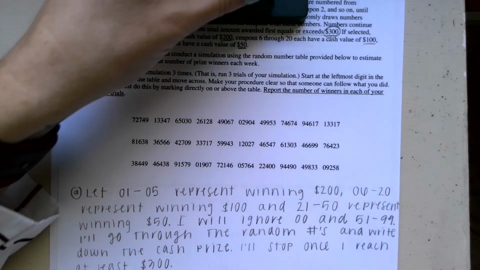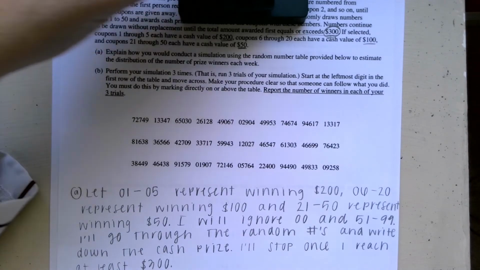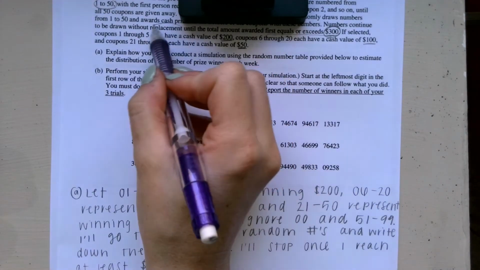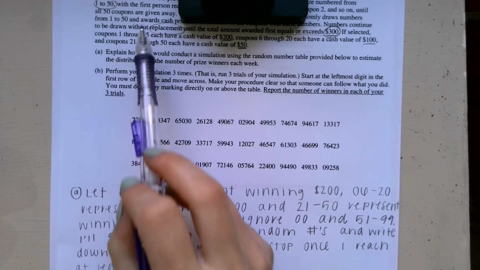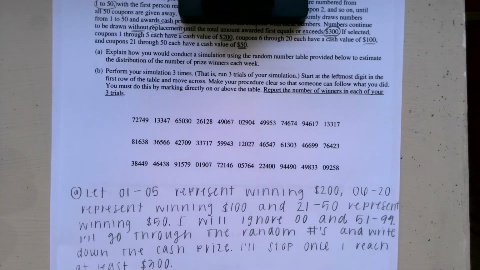Now there's one other thing here that we haven't quite talked about, and it has to do with this replacement. It is possible that as I'm going through, I'm going to get 01 and then 01 again. Is it possible that that person that has coupon 1 can win twice? Well, they're saying that this is without replacement. They're not putting that number back in. So person 1 cannot win twice.